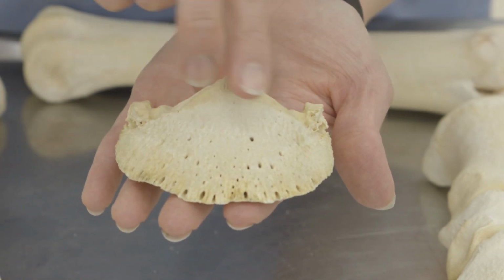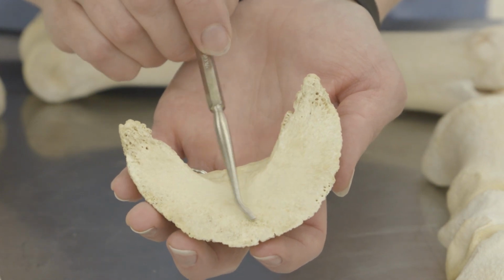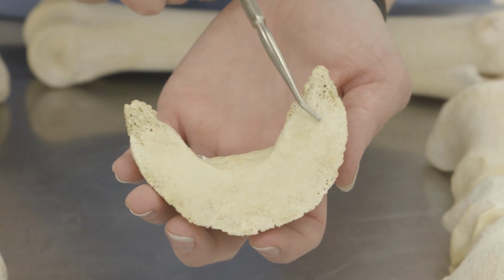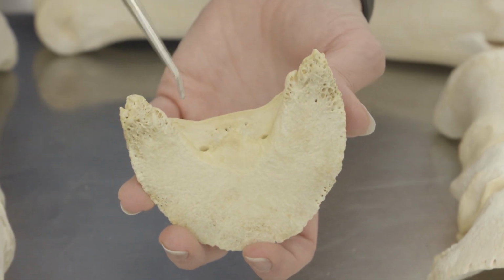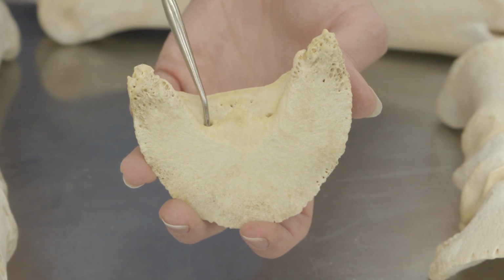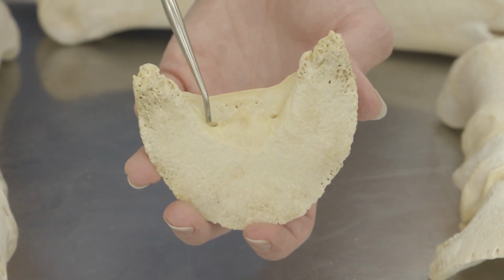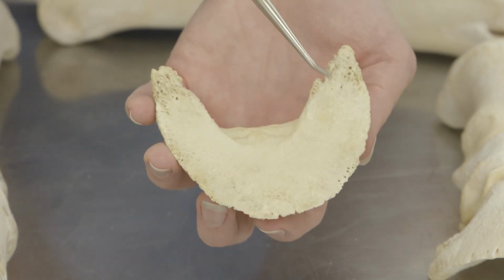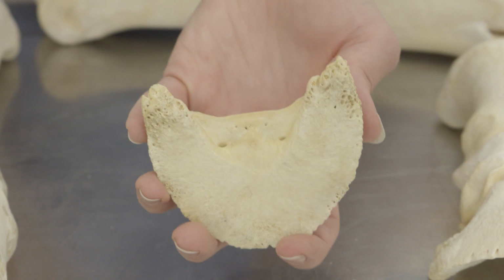If I flip this over, the part that would be going towards the ground would be the solar surface. So solar surface is here. And then you want to look for these two solar foramina, these little holes. Here, there's two of them. The solar foramina, and that is the entrance to the solar canal. So look for those two holes. And then this is the solar surface, so you're looking for the solar foramina.